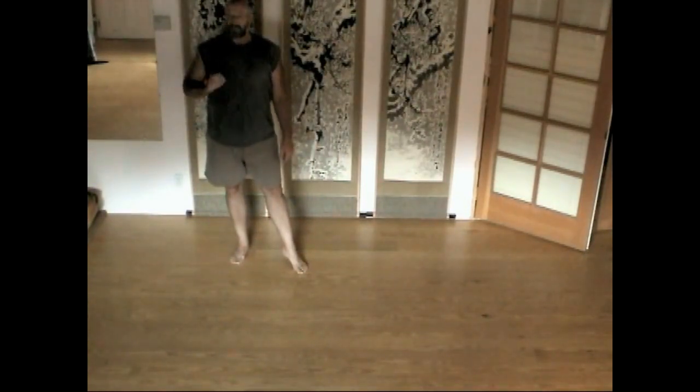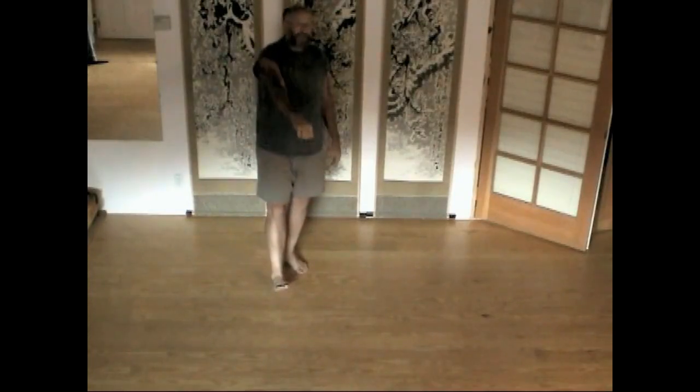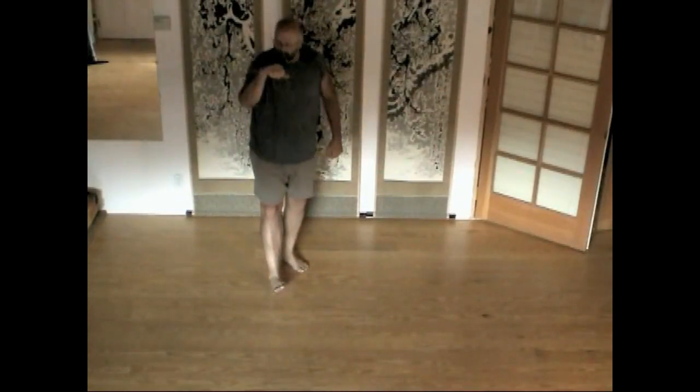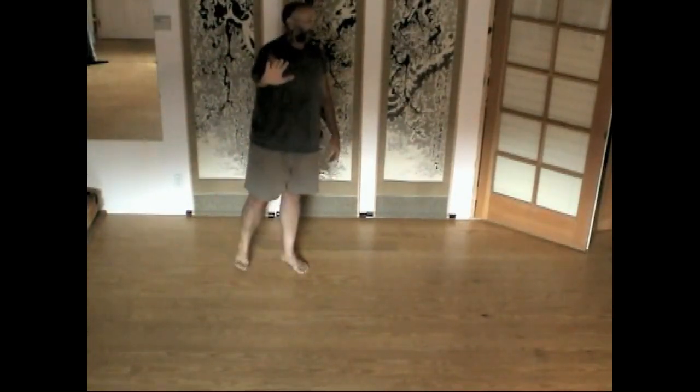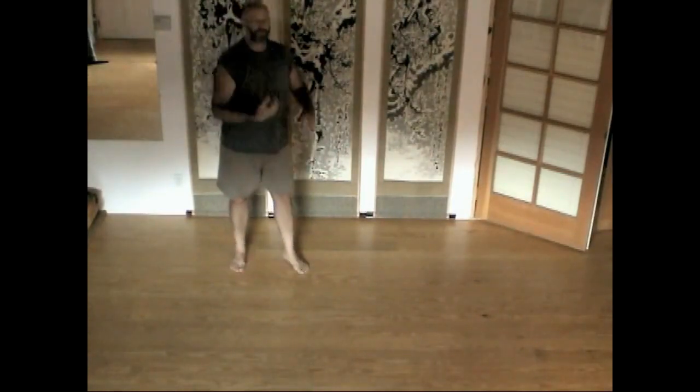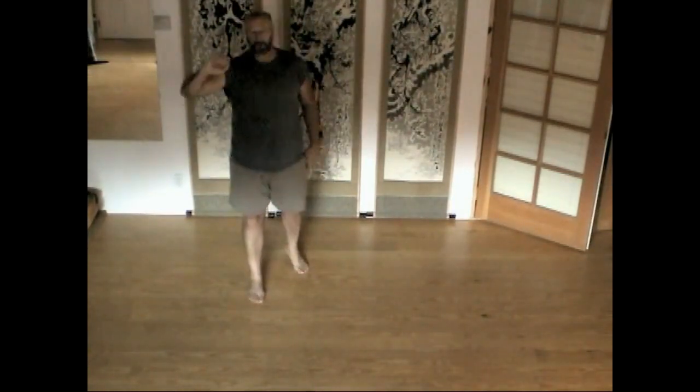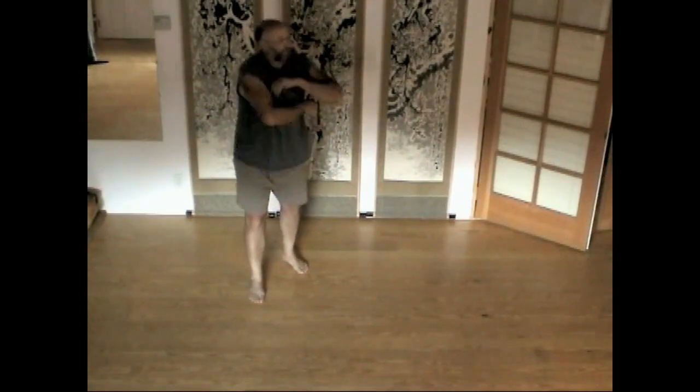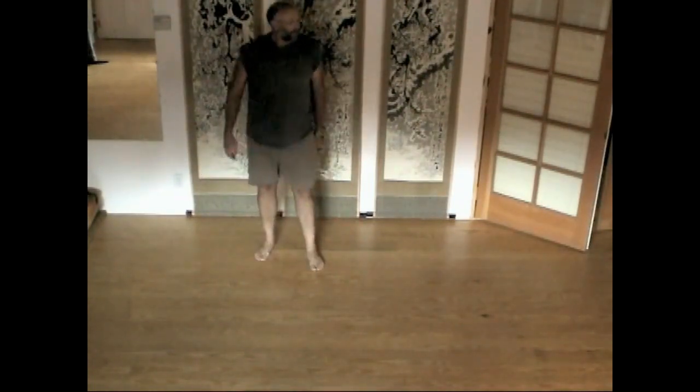Now, one of the things that both of those actions do is help pump a lot of the fluids in your body. And as you pump more fluids in your body, it develops more of the yin power, because that comes from these fluid pumps.